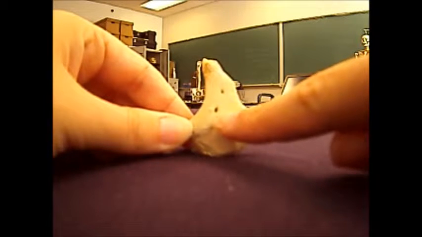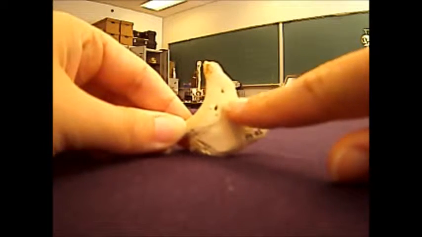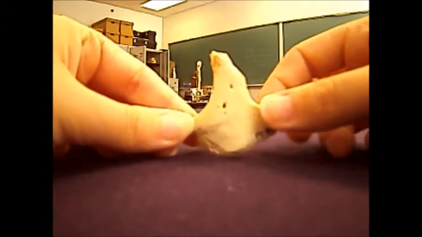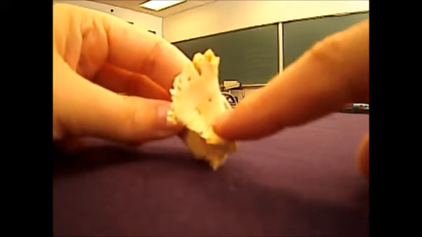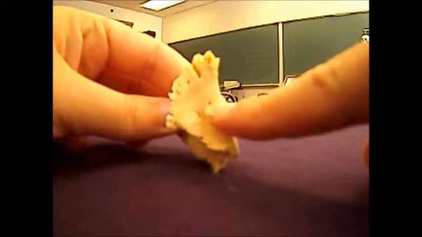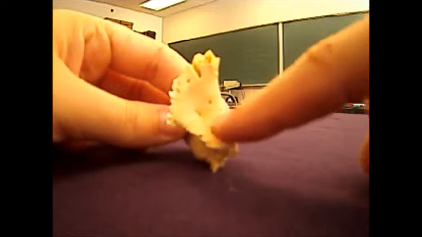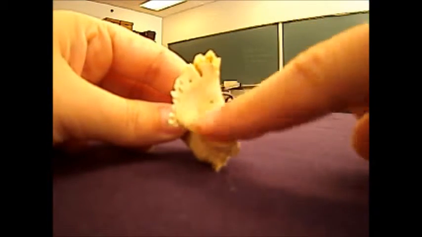They're on the anterior part of the bone. The zygomatico-orbital foramen are located right here. They're on the inside of the eye orbit.